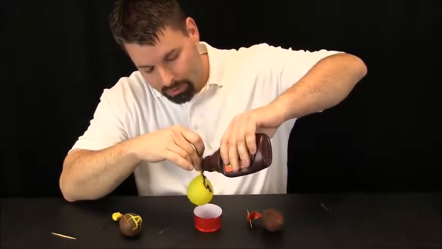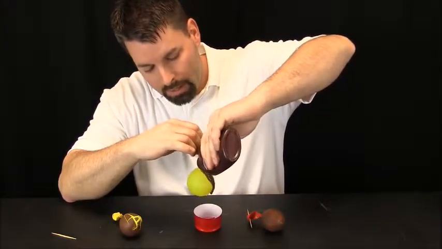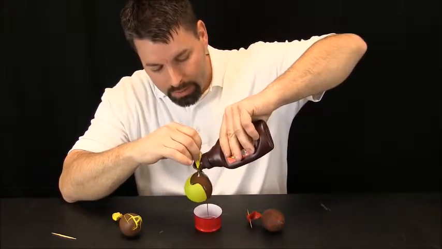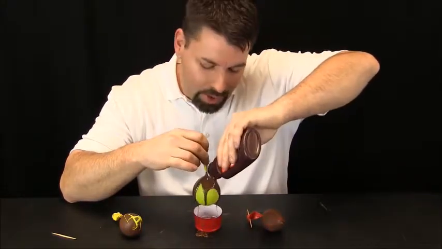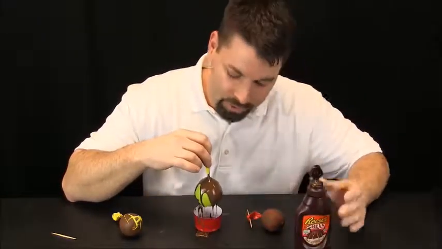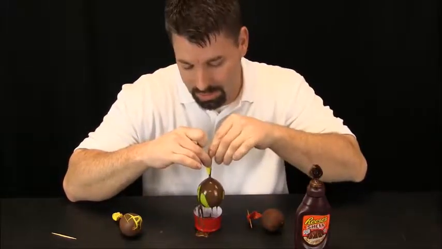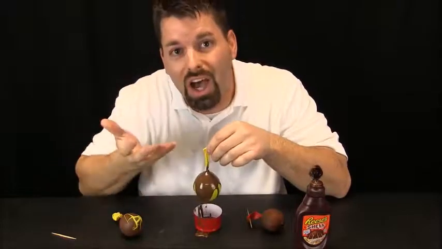So all I'm going to do is hold this up and let it ooze down to cover my balloon. Spin it. It's okay if I make a mess. And you can see how the chocolate shell covers the balloon. I want to keep smearing it on until the entire balloon is all covered.